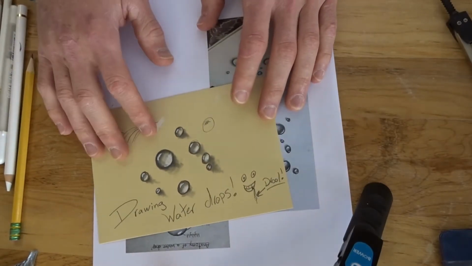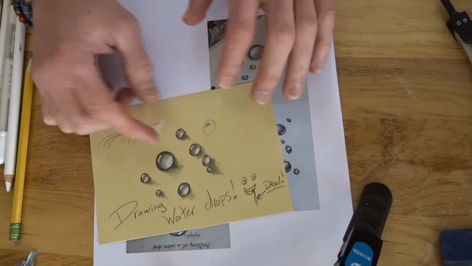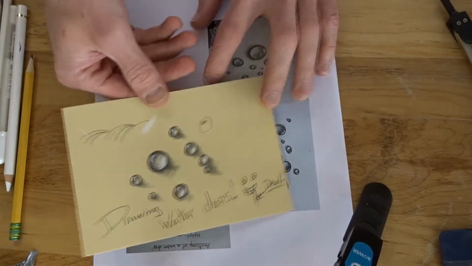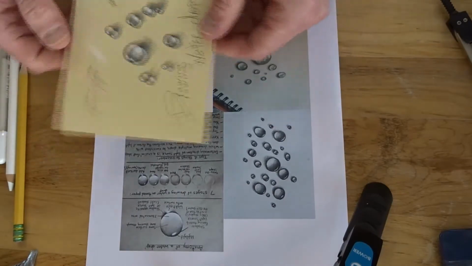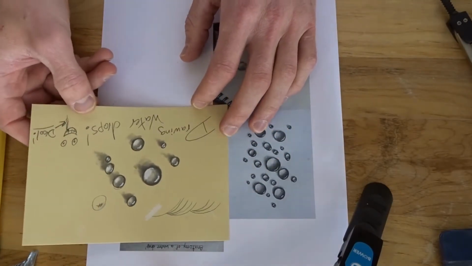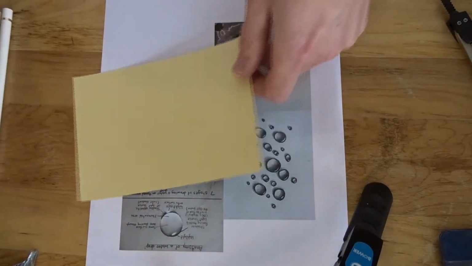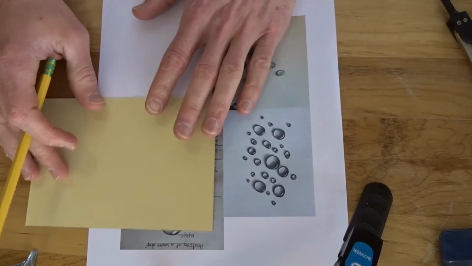So today I'm going to show you how to draw these little water droplets. All right. And I already did this once, and the camera didn't work. So I'll show you how to do it again.